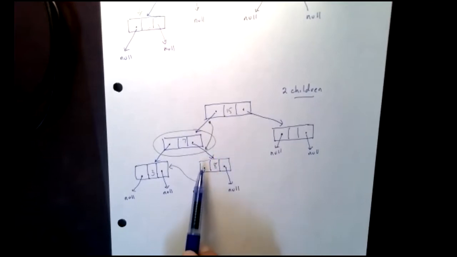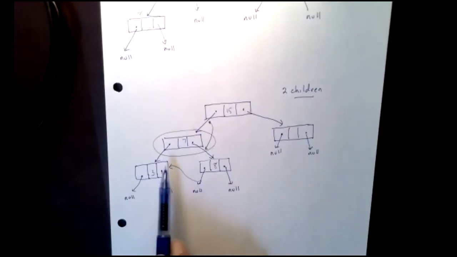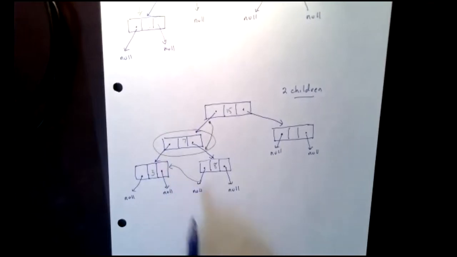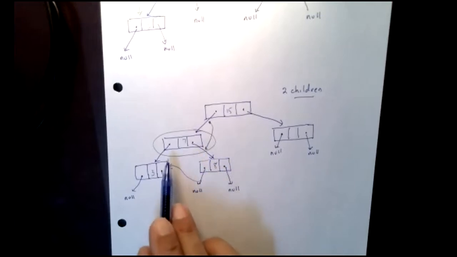The farthest left that points to null will now point to that left child. So if I had another node down here, wherever my farthest left node is on this right subtree would now point to the left subtree.